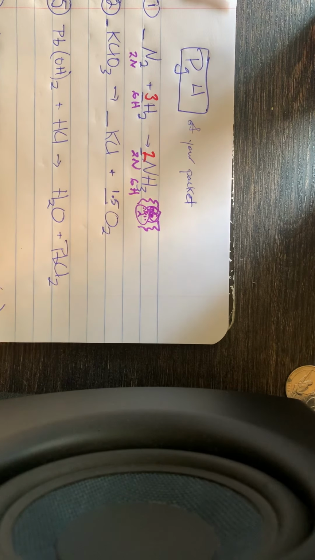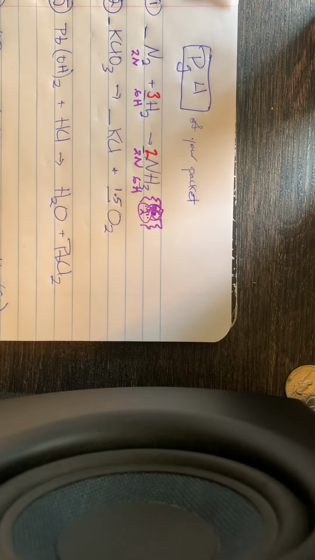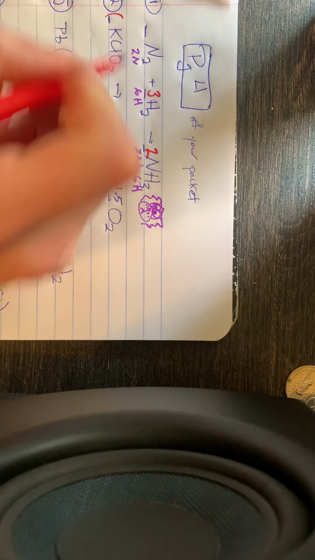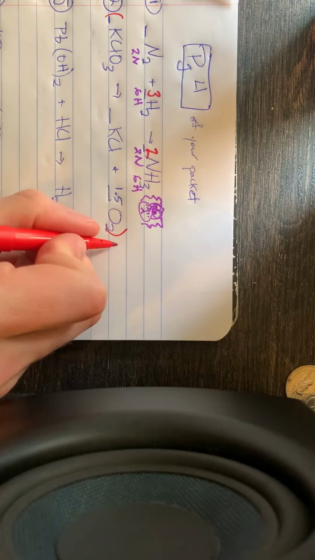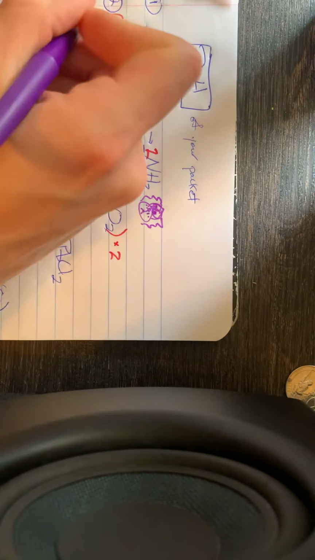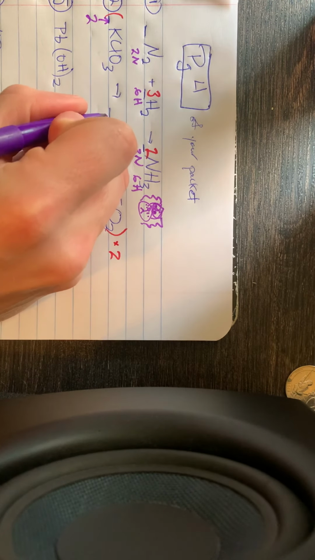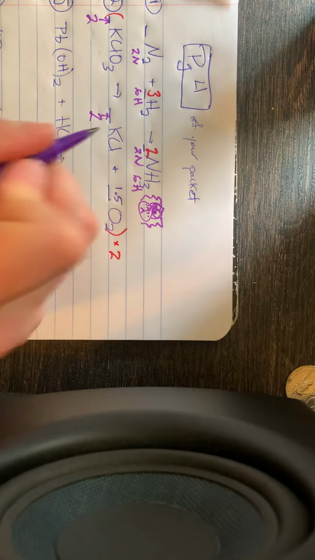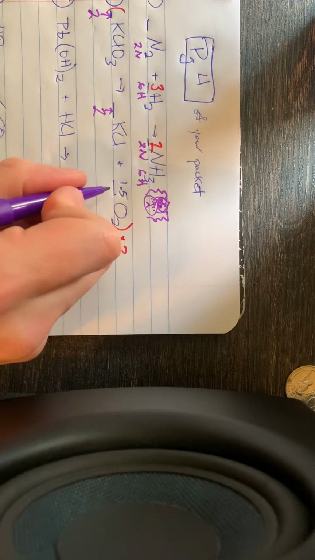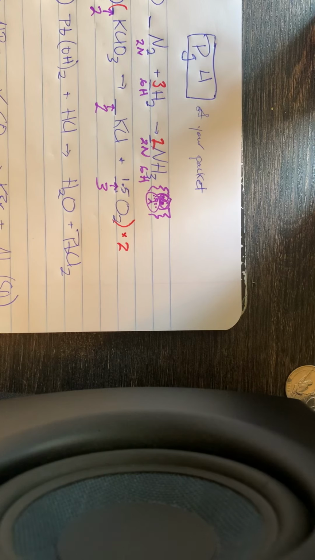But as we know, we cannot have a decimal number as my coefficient for my final answer. So what I'm going to do is I'm going to multiply every coefficient by 2. And that will give me my final answer. So the coefficient that belongs right here is, you guessed it, 2. The coefficient that belongs right here is, you guessed it again, 2. And 2 times 1.5 is 3. Well done. You haven't lost a step. So good. All right. Next one, number 5.